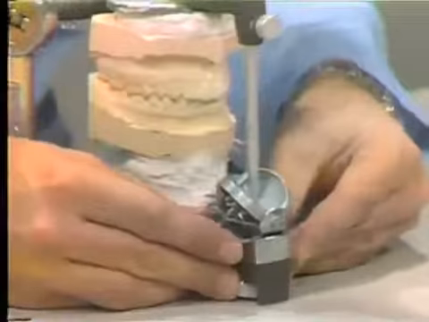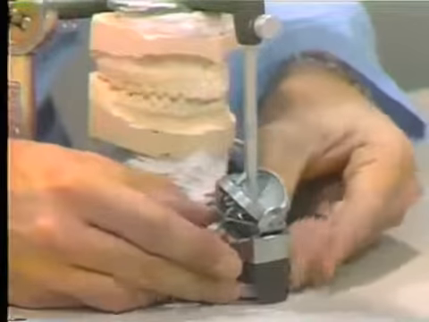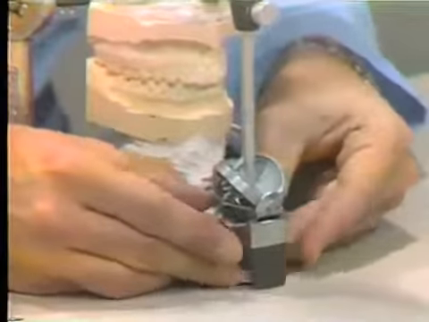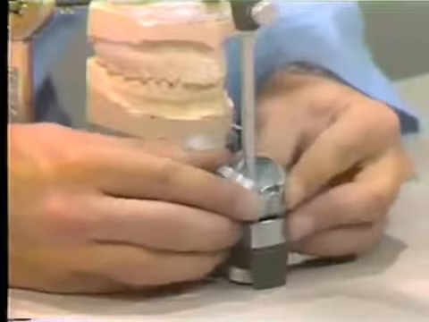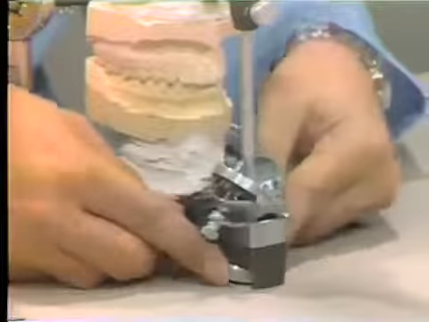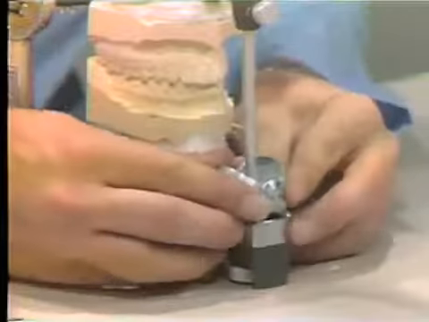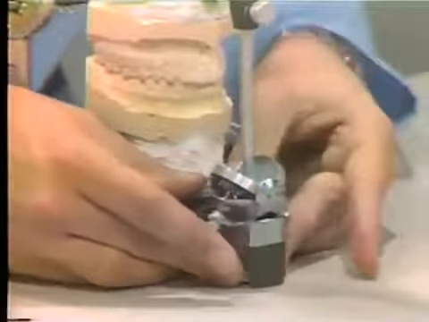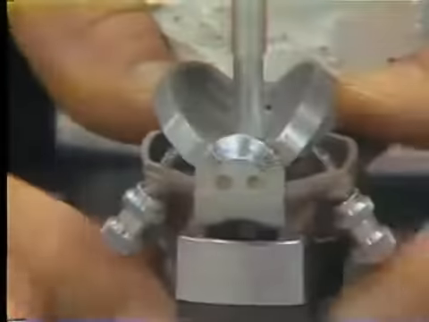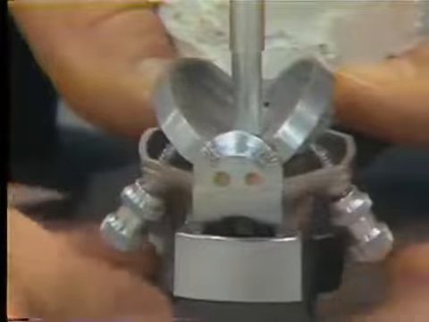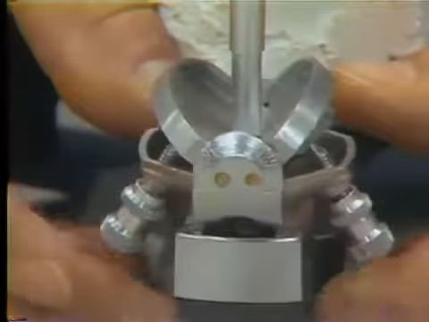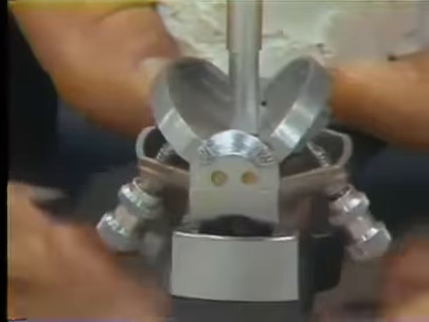First thing we do is loosen the thumb screw on the bottom of the articulator, and set the incisal table at 0, or let it be horizontal. I'm going to now tighten this so that it doesn't move.